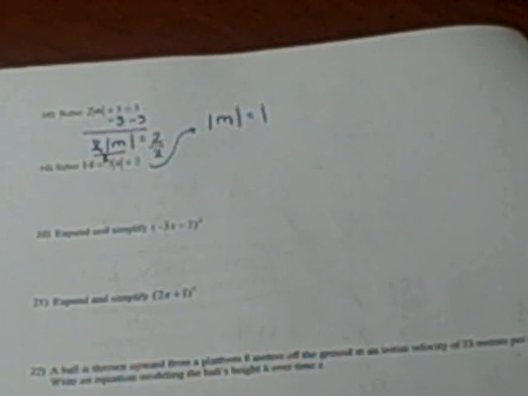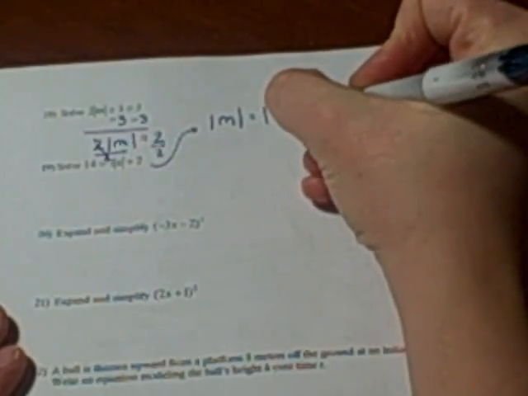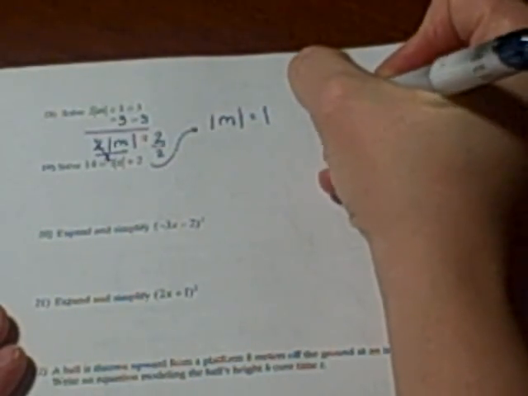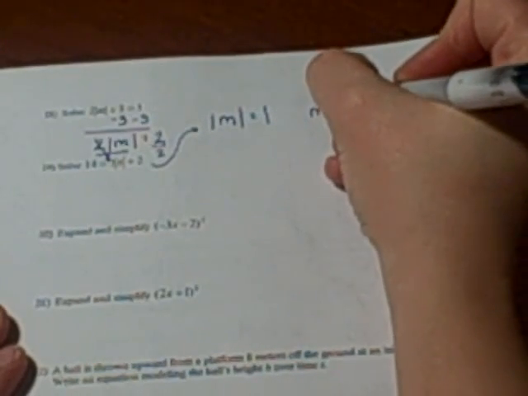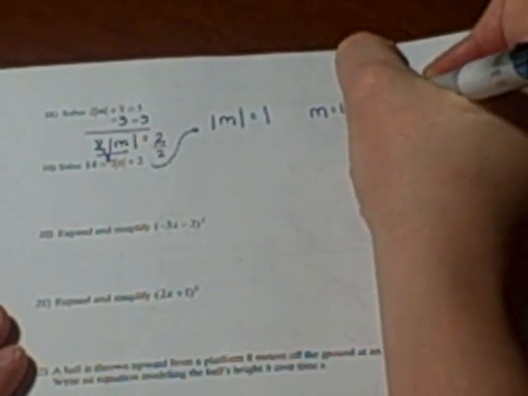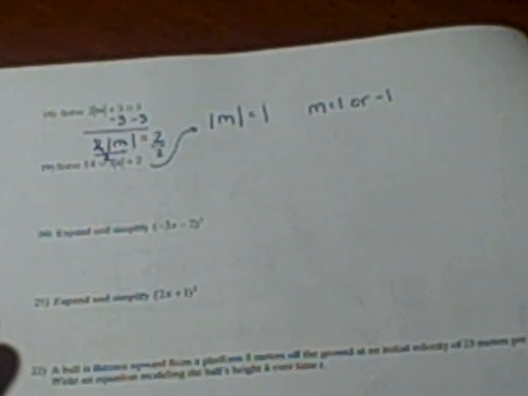Now, we're not done here. The absolute value of m equals 1 means that m is one space away from 0 on a number line. So I want you to think about a number line and think about which numbers are one space away from 0. Well, obviously 1 is one of them, but then we could also have -1. So we must have both answers there, because there are 2 numbers that are one space away from 0.